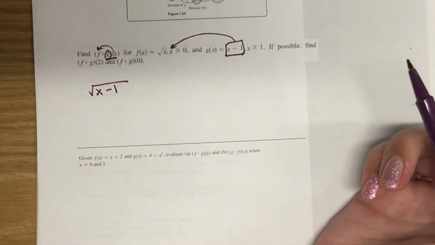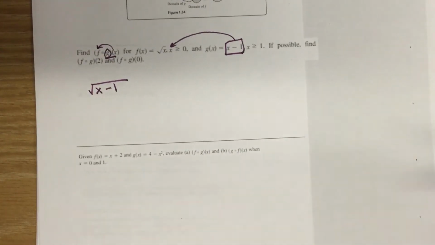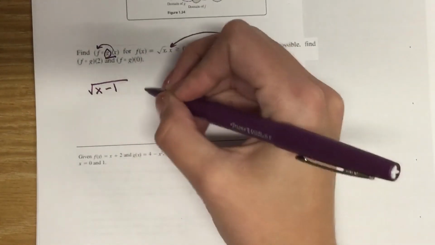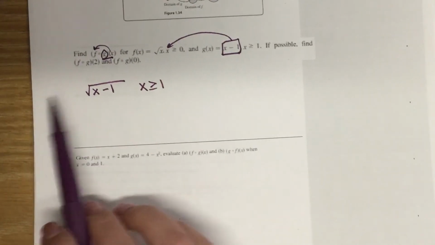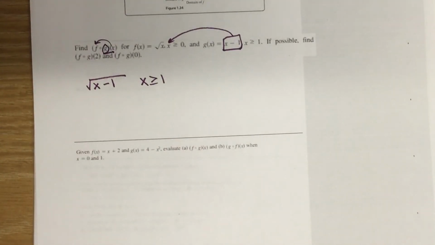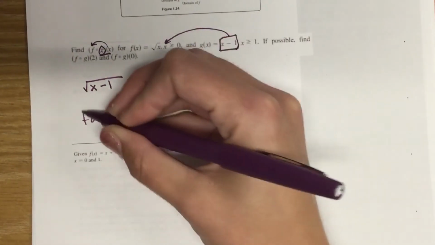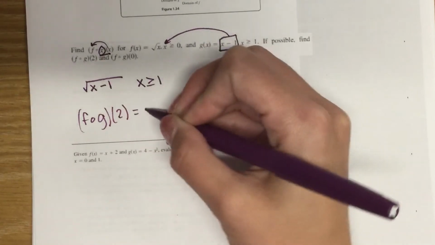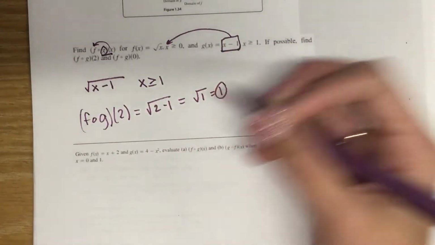And we have this value here. So we have the square root of x minus 1. And we know that for this to work, x has to be greater than or equal to 1, because otherwise it will make it 0, or it'll make it less than 0. 0 is okay, but not less than 0. So in this case, we could do f of g of 2, right? Because that is greater than or equal to 1. So let's plug that in. Square root of 2 minus 1 is the square root of 1, which is 1.